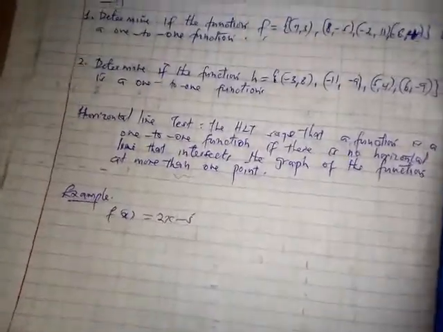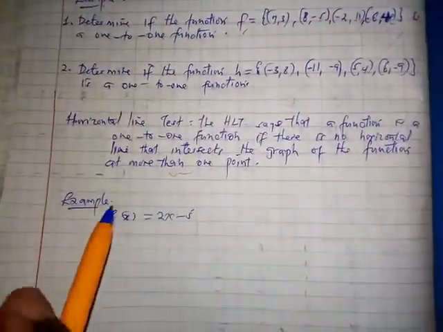So we want to explain the horizontal line test.